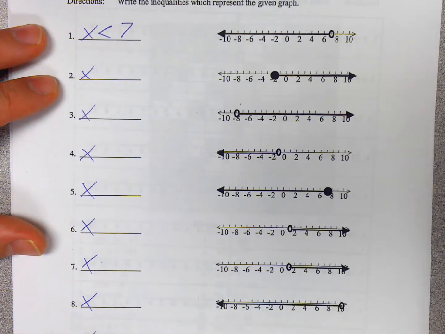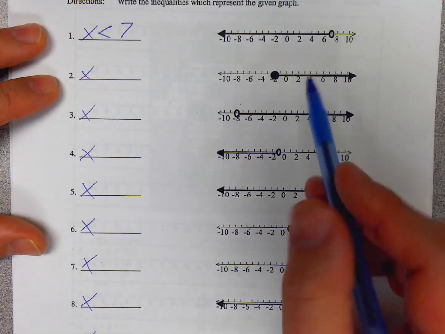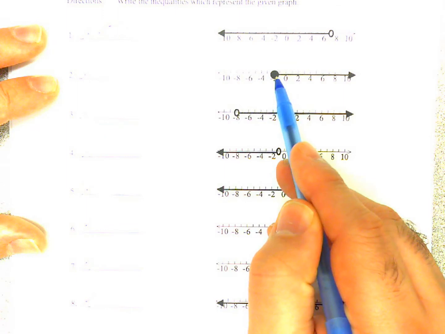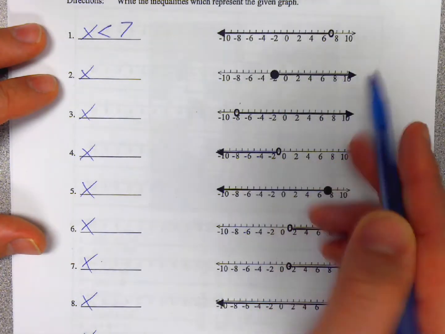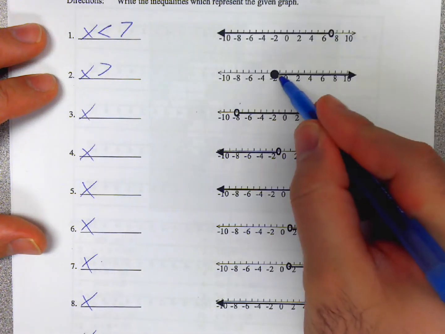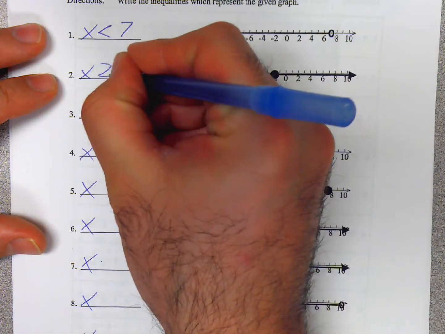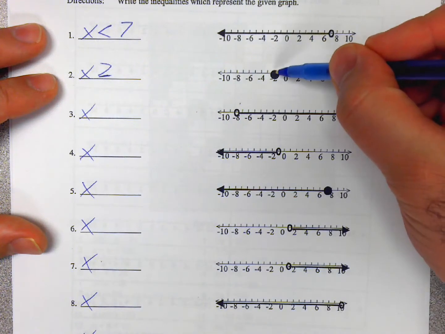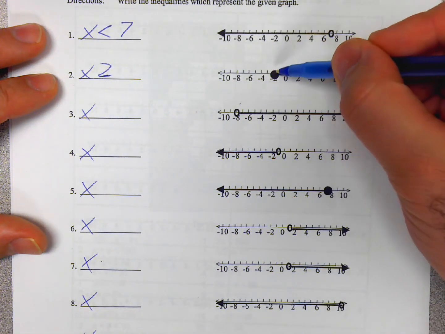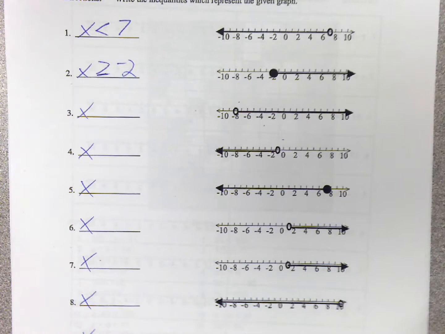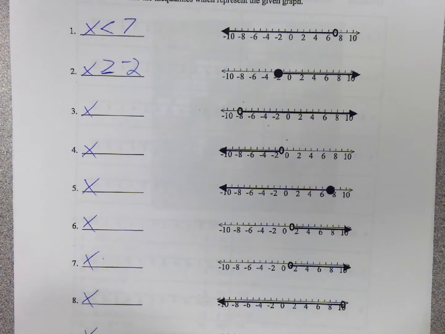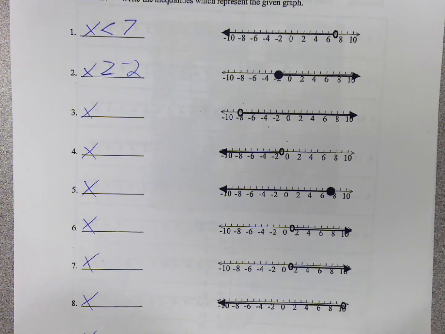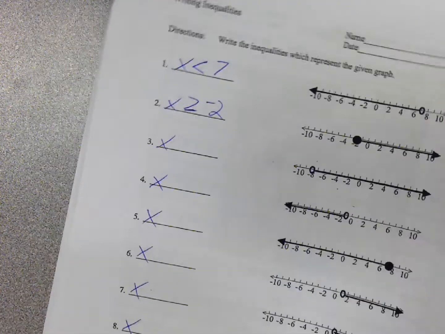Okay? I'm going to do one more with you, and if you still need help, call me over. Here, I've got it shading to the right. So if it's shading to the right, that's a greater than. So I have a greater than, a solid dot, that's equal to, and it's at the number, it looks like, this is -4, -3, it looks like it's at -2. All right? So if you still need help, call me over and Mr. Cosero and I will help you out. As you get done with one page, as you go along, please let us check it and see how you're doing. Okay? So after you do that, flip it over.